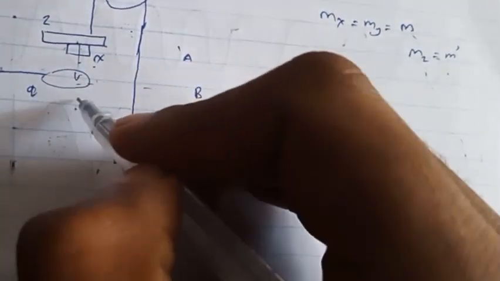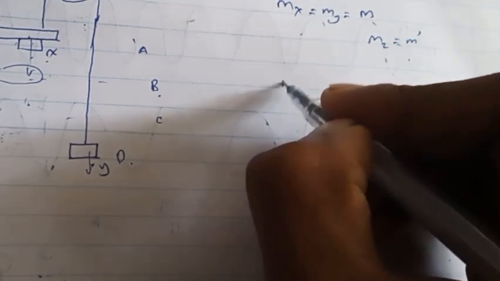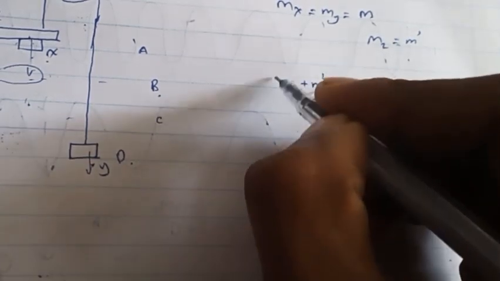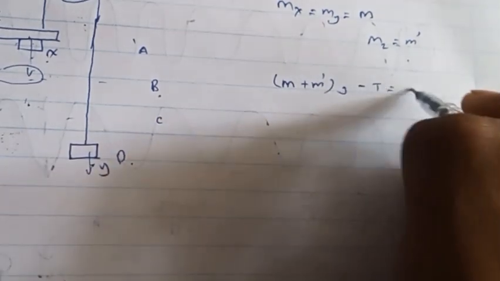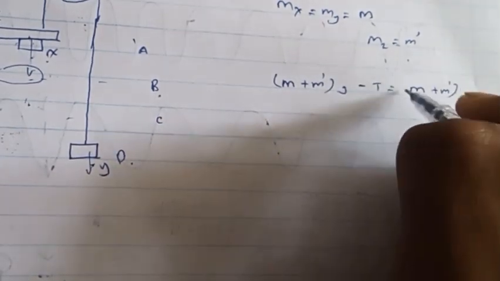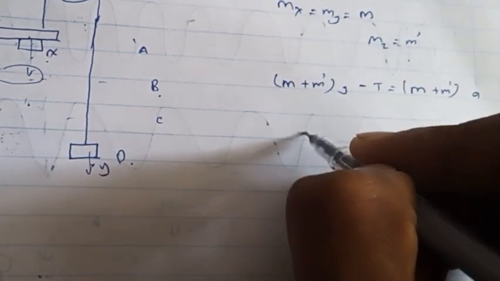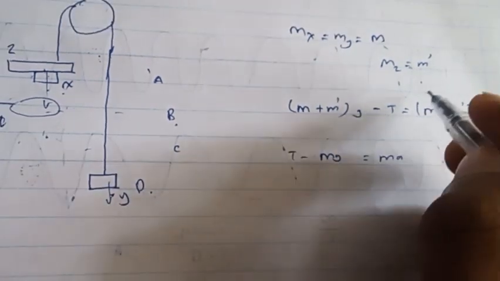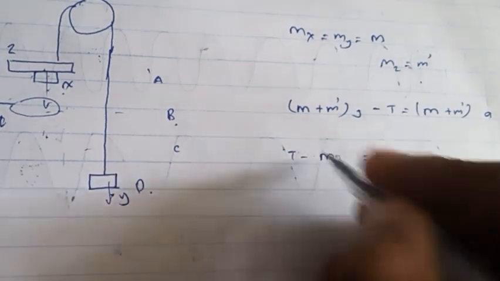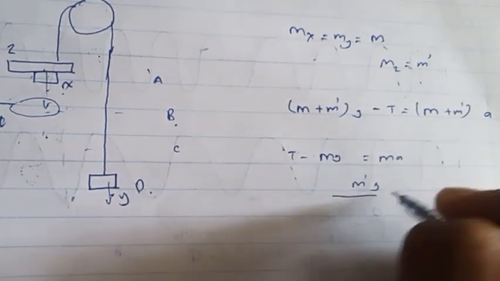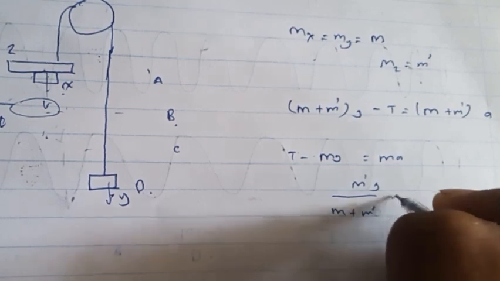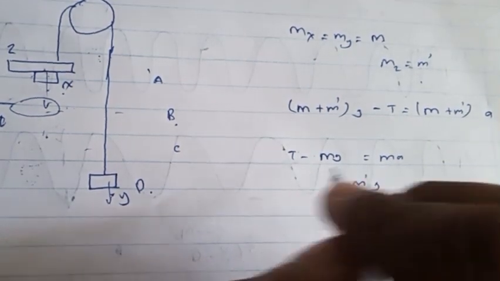Right. Now you can see after some time at the point B, Z used to get stuck in the ring Q. So after some time only X and Y used to be moving. Right. So initially if you find the acceleration, (M plus M dash) G minus T is equal to (M plus M dash) A. Similarly, you can see T minus Mg is supposed to be equal to Ma. If we add both of these equations, we would get that M dash G divided by (M plus M dash) as our acceleration.